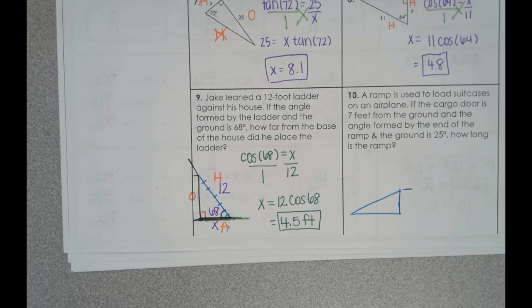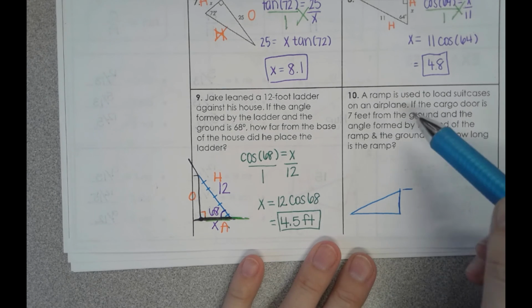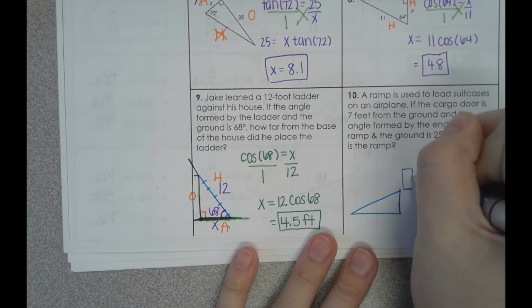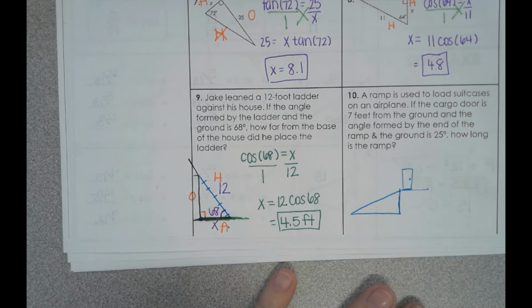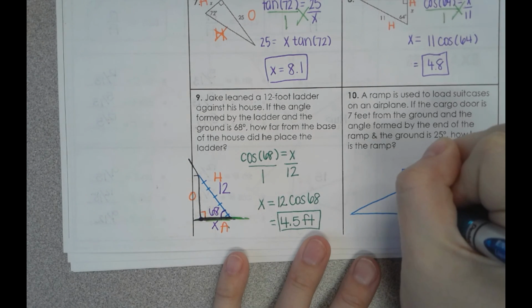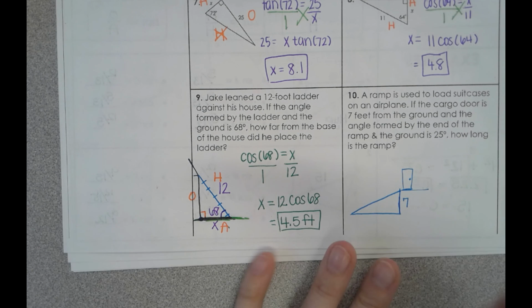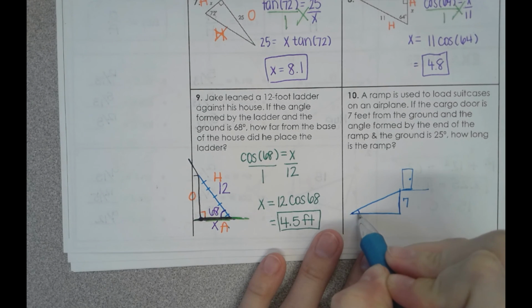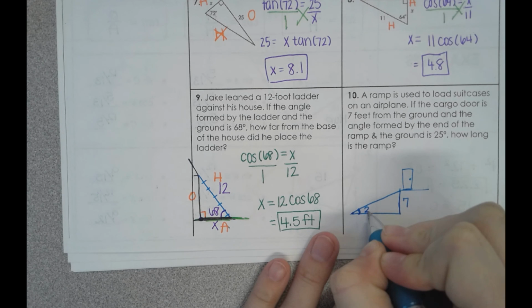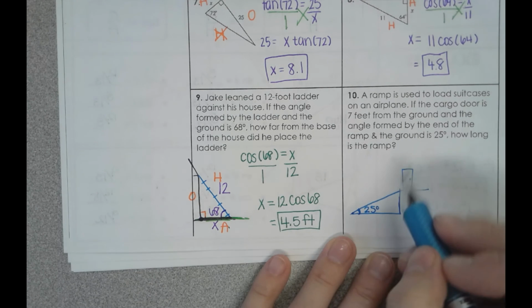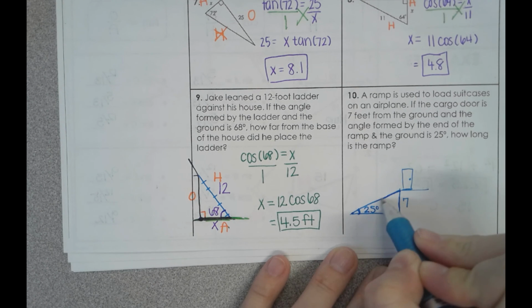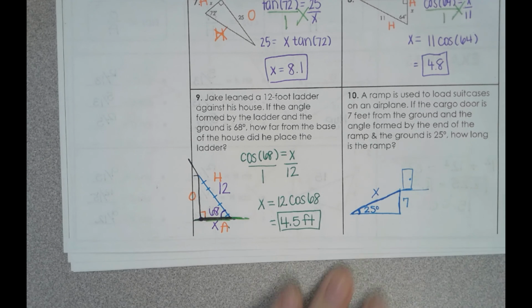If the cargo door is 7 feet from the ground, so here's our door to our airplane. It's 7 feet from the ground, and the angle formed by the end of the ramp and the ground is 25 degrees. How long is the ramp? So this is the actual ramp, so that's what we're finding.